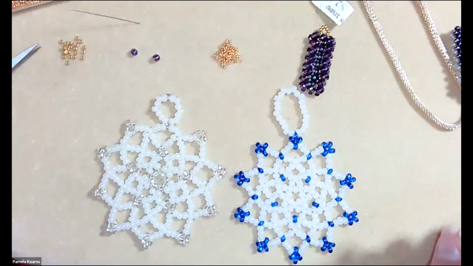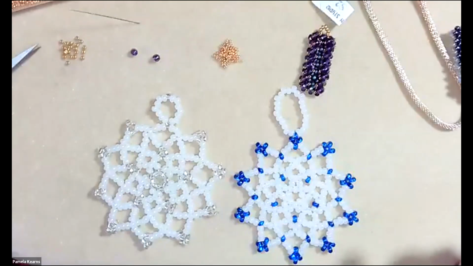3 mm pearl? I'm sorry? 3 mm pearl? I'm not understanding you. 3 mm pearl. You could use pearls if you want, yeah. It all depends on your budget. I want to know whether 3 mm pearl is big enough for the middle?